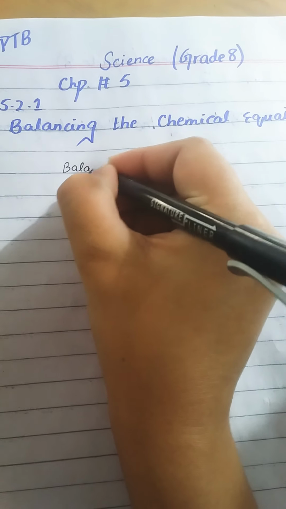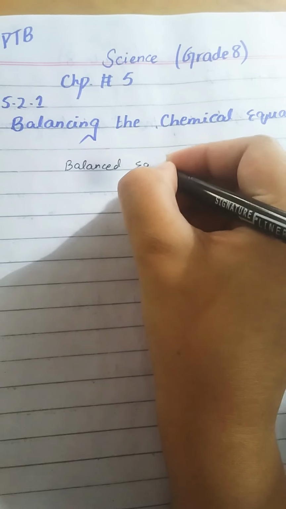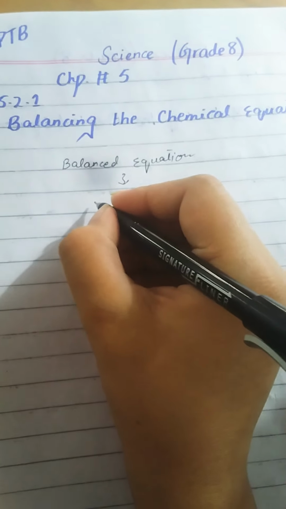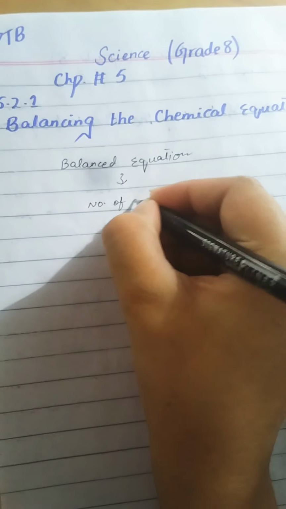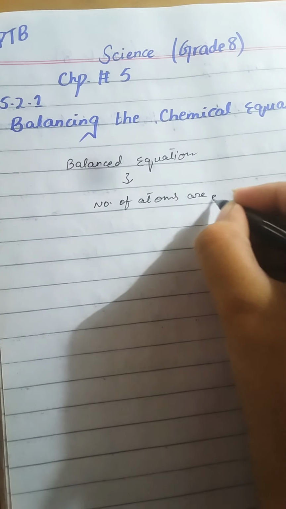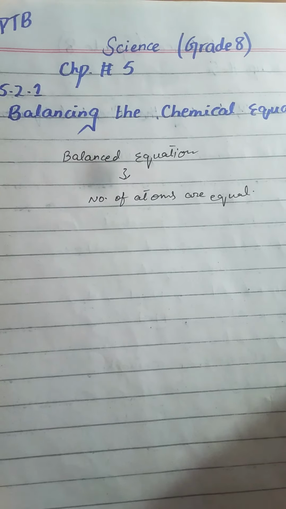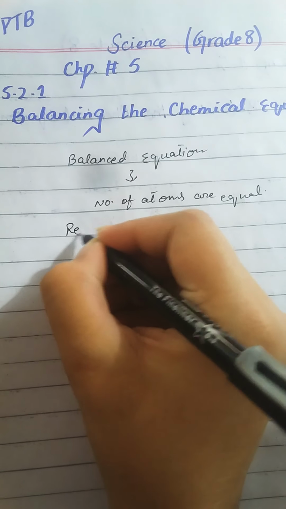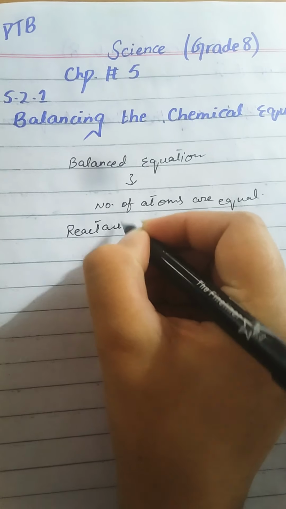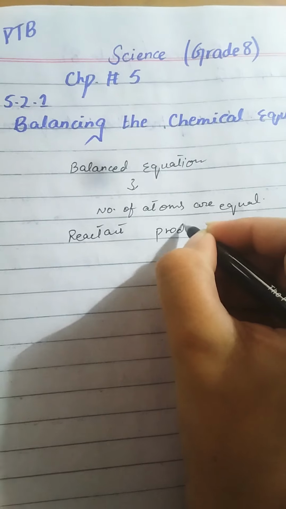Balanced equation. A balanced equation is the equation in which the number of atoms are equal on both sides of the equation. It means the reactant side and the product side.